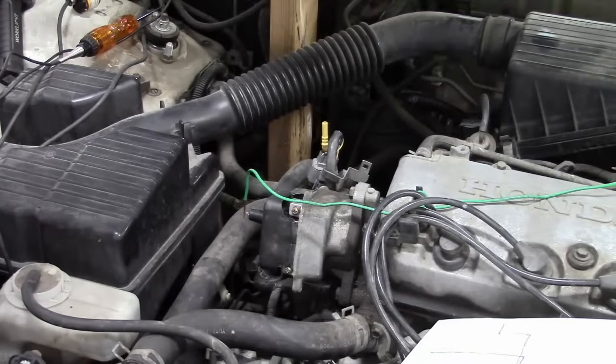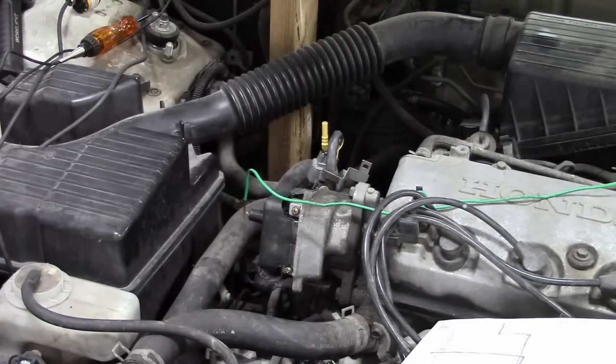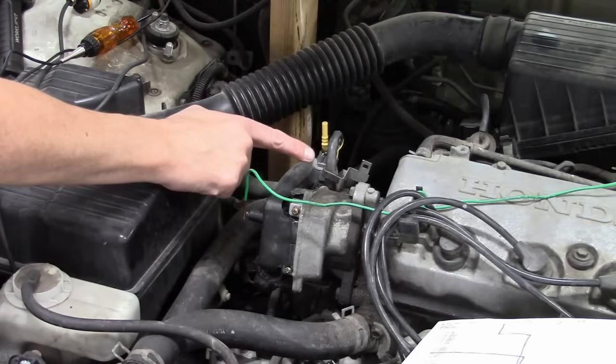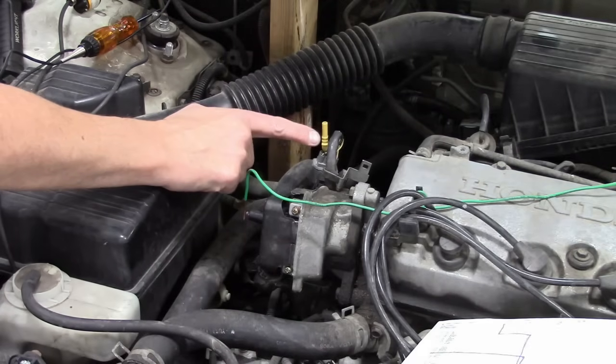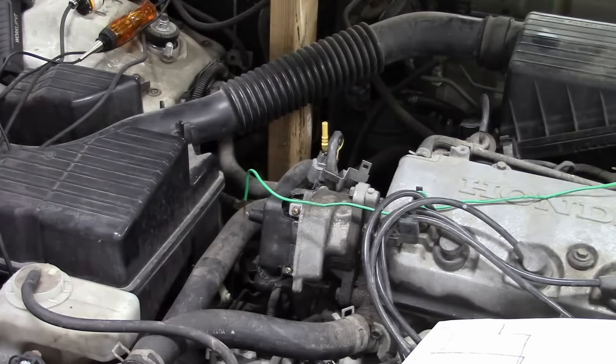If I didn't have a scope, I would go on the assumption that we have signal to the coil and the coil is not firing. And this would rule out all of my sensors, my CKP, TDC, and CYP are all working to produce that signal, but I need to be 100% sure. So I am going to hook up the scope, and we're just going to verify that what we saw was legitimate control for that ignition signal.